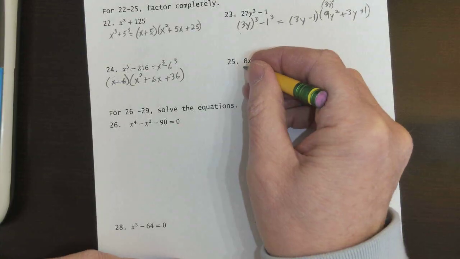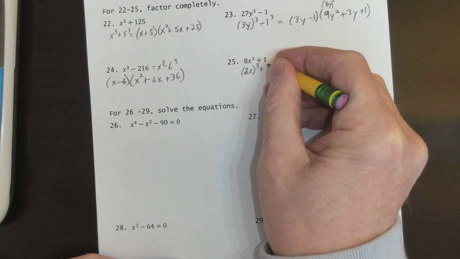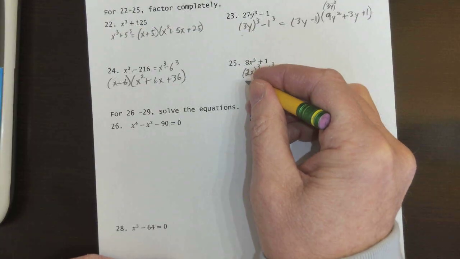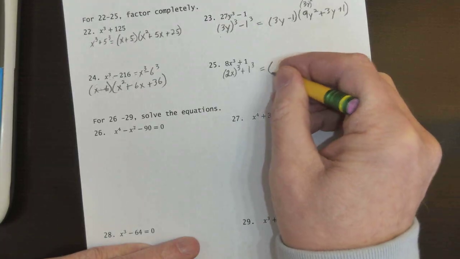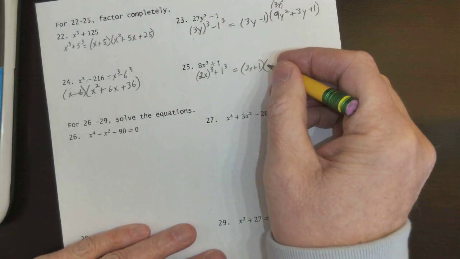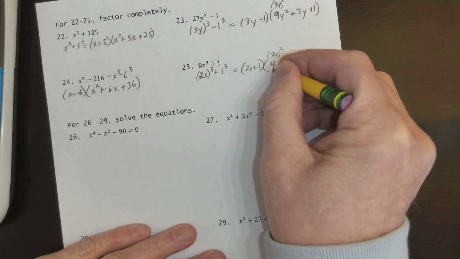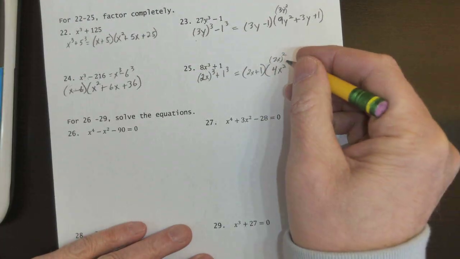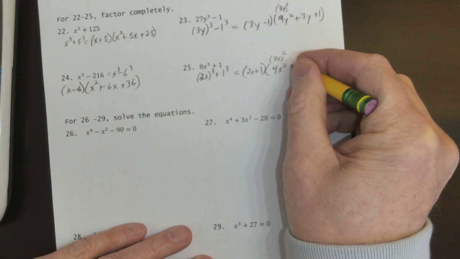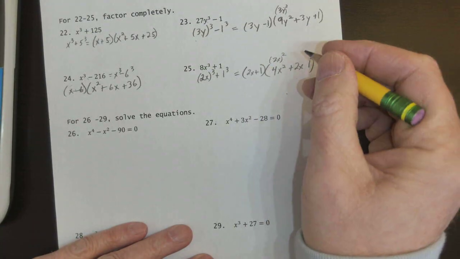All right, this is 2x cubed plus 1 cubed. So we'll take the 2x plus 1. We will square 2x, and that's 4x squared. We'll take a times b, 2x times 1, that's 2x. And 1 times 1 we'll take as 1.